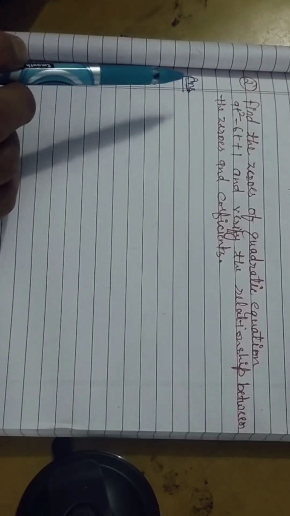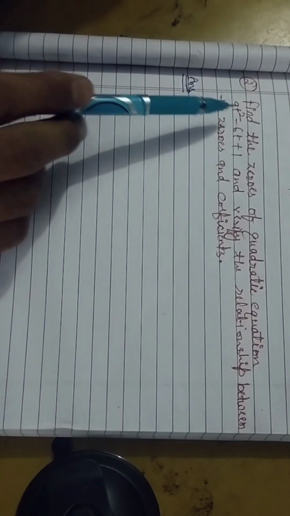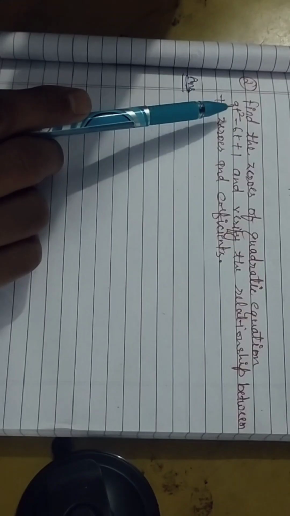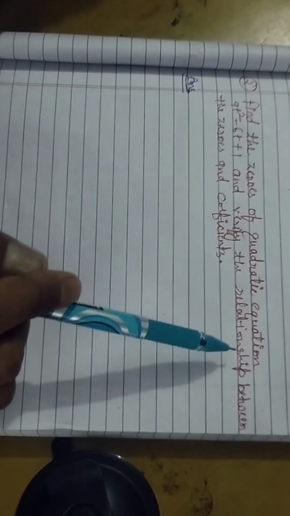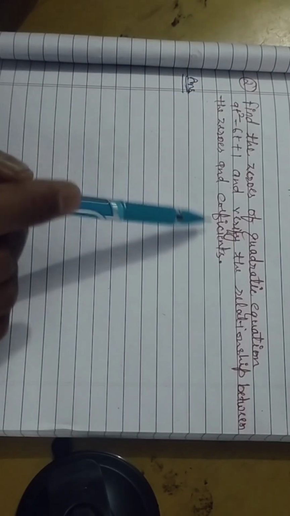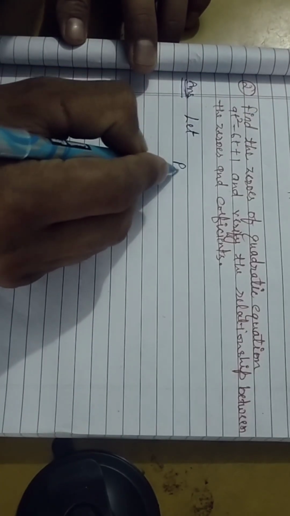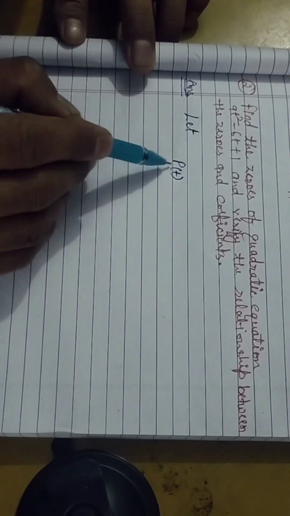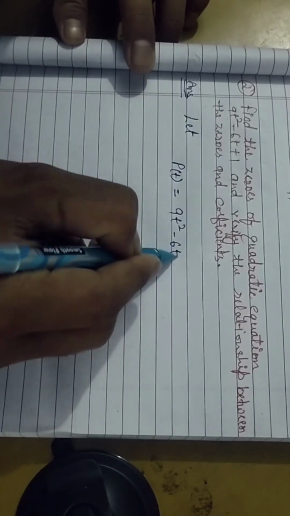Now look at this slightly tricky but very easy and basic question. Find the zeros of the quadratic equation 9t square minus 6t plus 1 and verify the relationship between the zeros and coefficients. Now let P(t), since our variable is t, equal 9t square minus 6t plus 1.